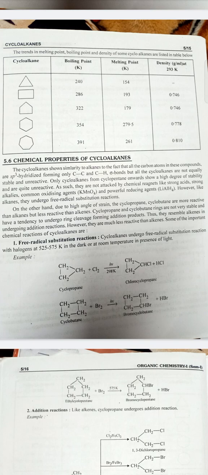On the other hand, due to high angle strain, cyclopropane and cyclobutane are more reactive than alkanes but less reactive than alkenes. Cyclopropane and cyclobutane rings are not very stable and have a tendency to undergo ring cleavage, forming addition products. Thus, they resemble alkenes in undergoing addition reactions. However, they are much less reactive than alkenes.